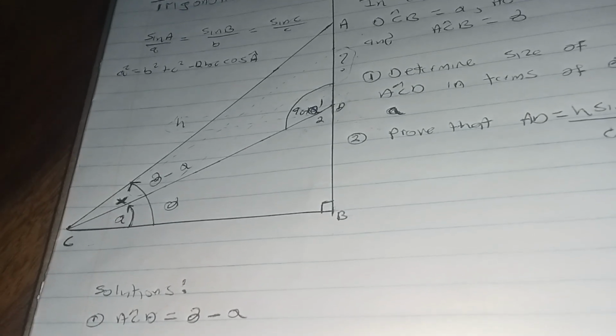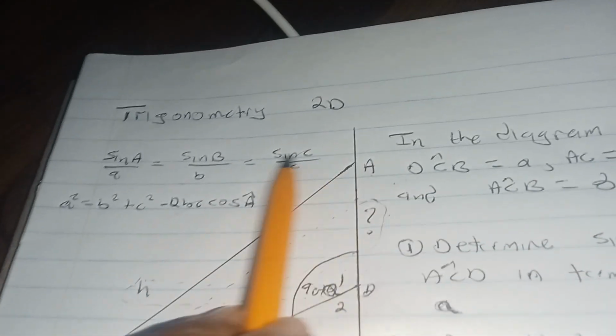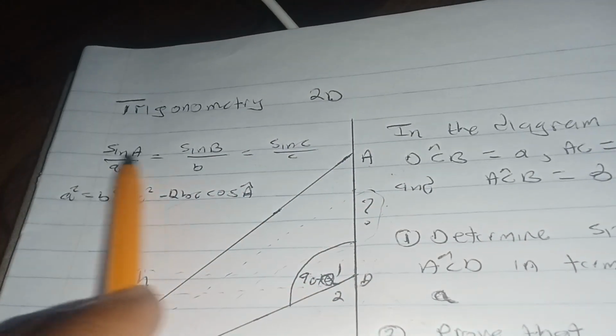This is going to be equal to the other side, which is H, opposite the sine of 90 plus alpha. Now this is the sine rule, because I followed my conditions of two sides and two angles.